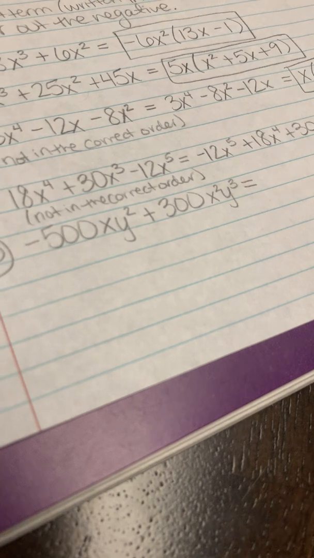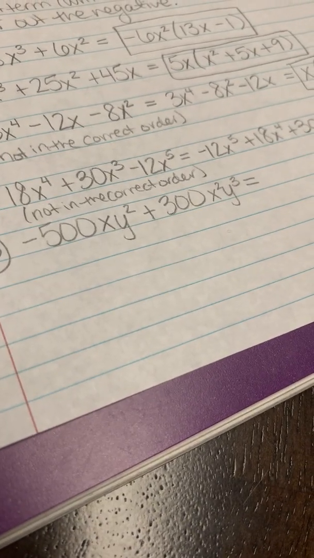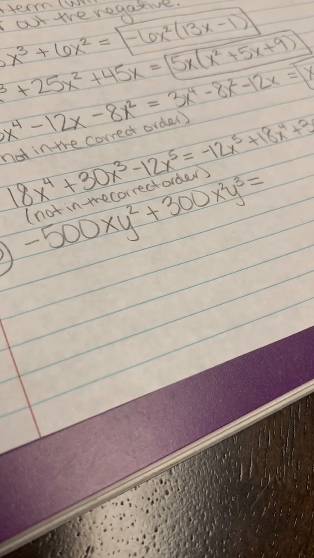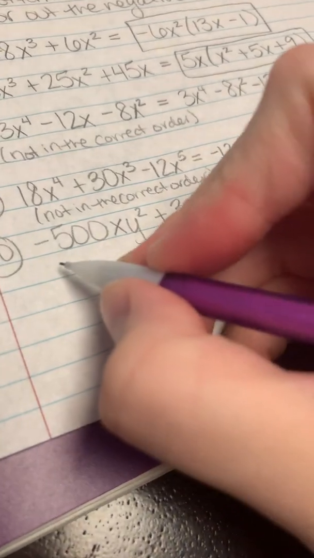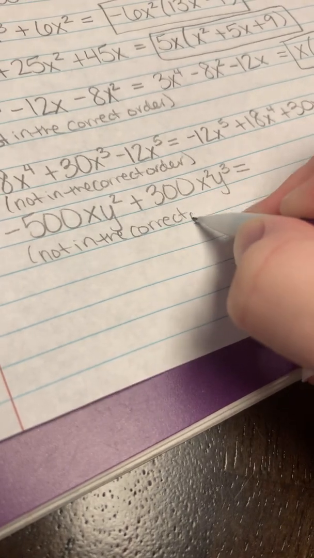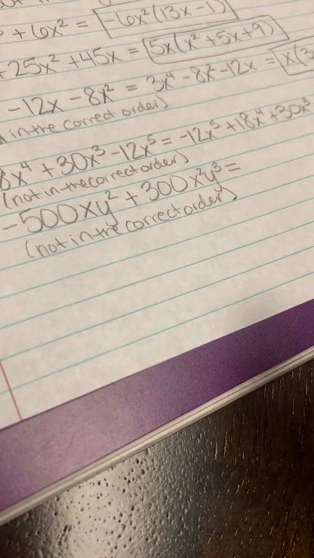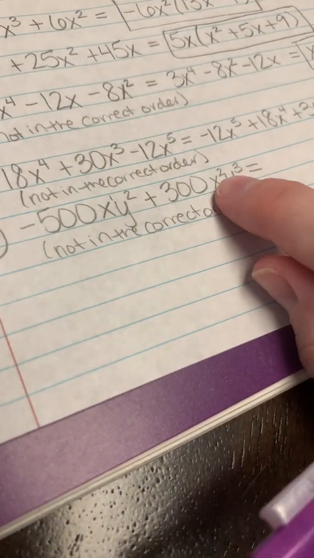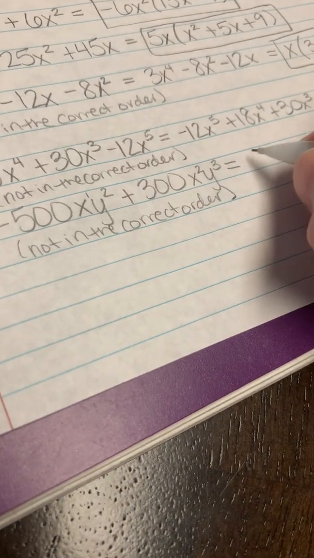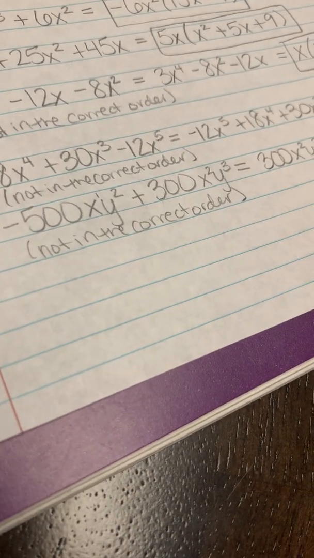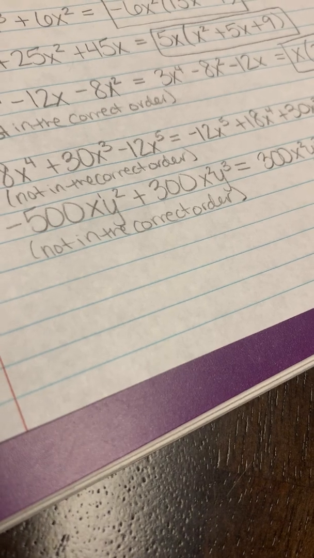Now, number 10, throw in some multiple variables there. See how you did. Okay, so first thing, thinking about order, thinking about degrees, this is not written in the right order. Why is it not in the correct order? Well, this term has a power of 3, remember, the little imaginary 1. And this has a power of 5. So technically this should be written as 300 x squared y cubed minus 500 xy squared.